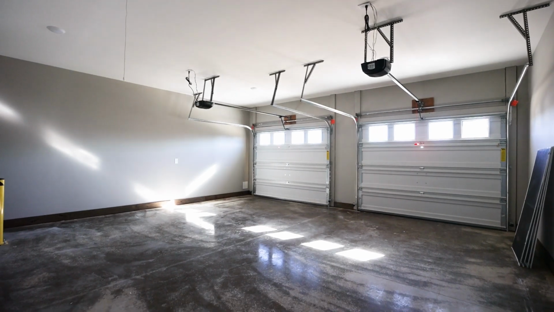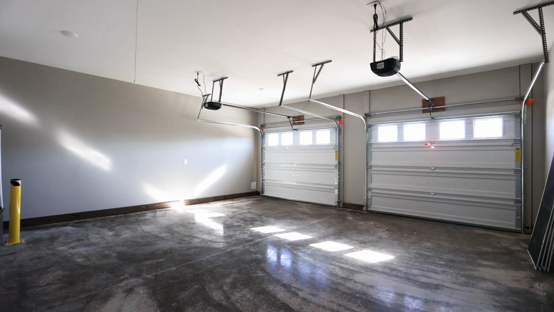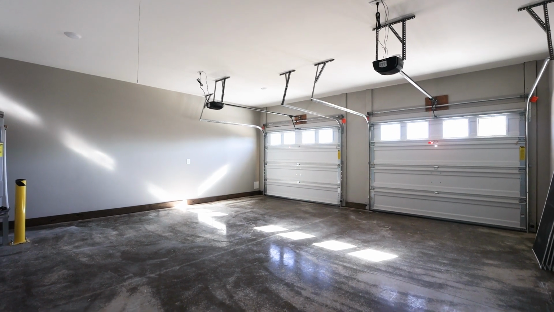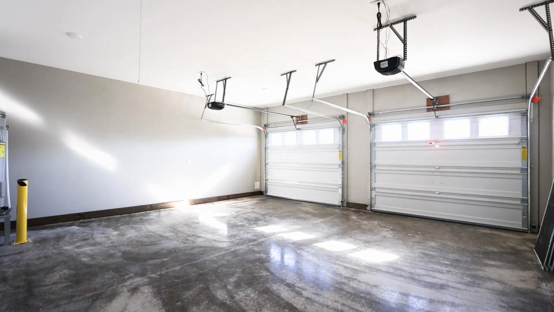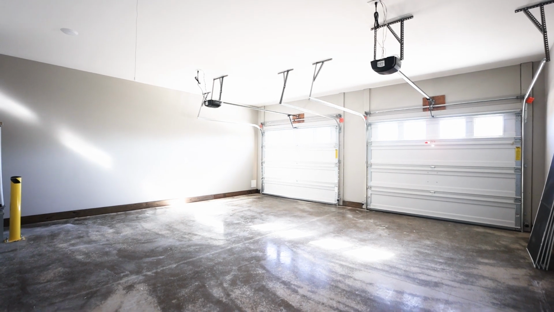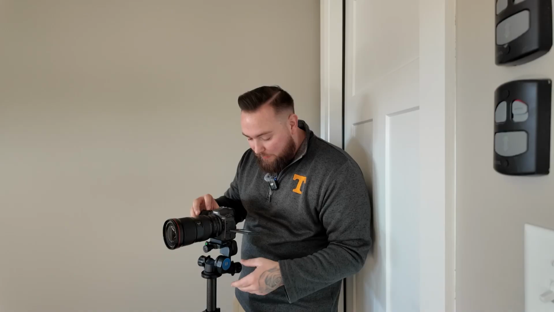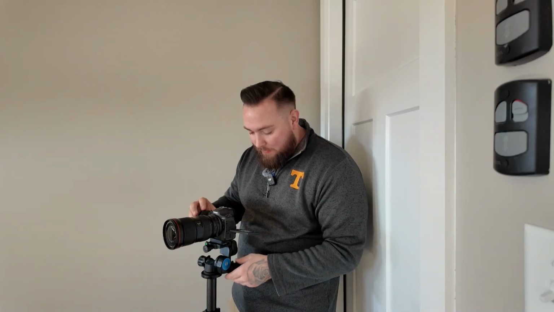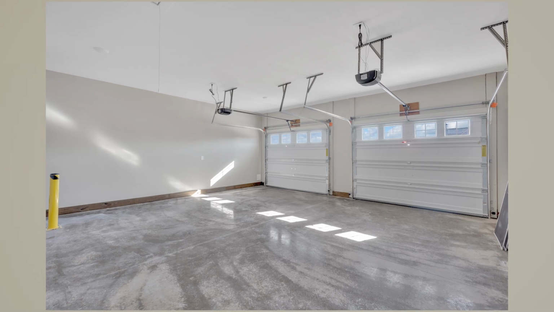Same thing here. I like to just take one angle of the garage and just a 2-point perspective where you're seeing that back wall with the garage doors and this right there. So I really just put it right there, make sure it's bright enough, and take a shot just like that.